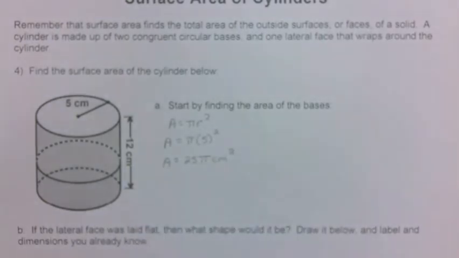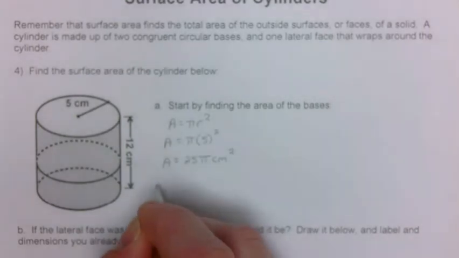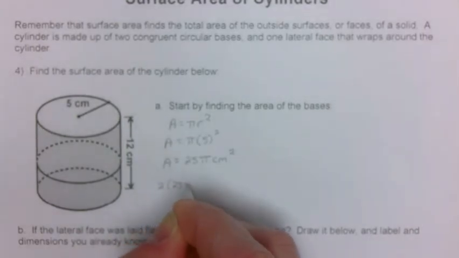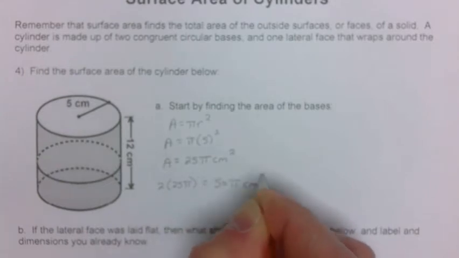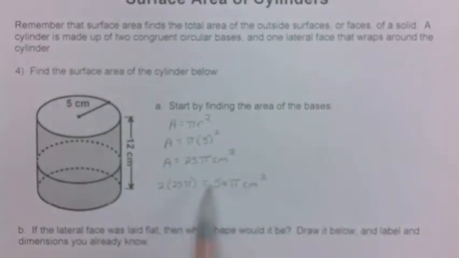I'm going to keep my answer in terms of pi for now. Now, that's only the area of one of the circular faces. The circles are congruent to each other, so I'm going to double that. 2 times 25 pi is going to equal 50 pi square centimeters. This represents the area of both of the bases.